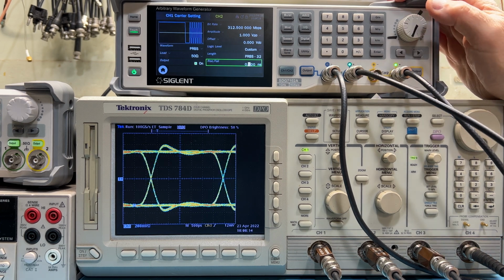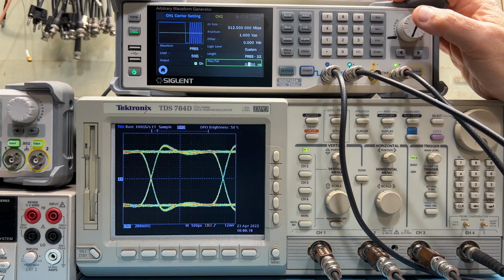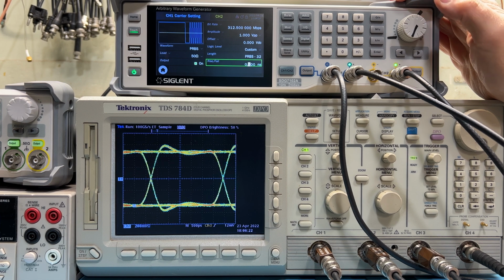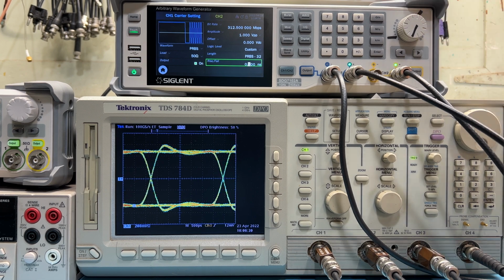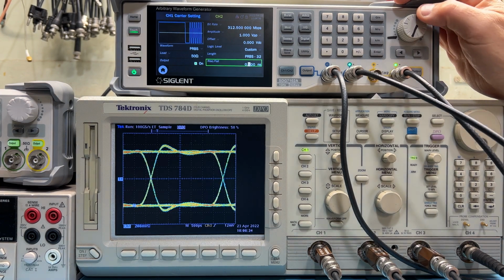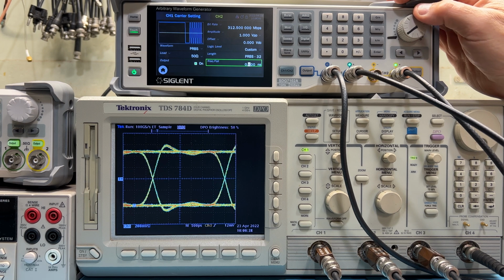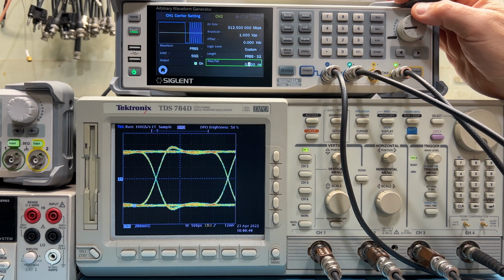Right now I have the rise and fall time set at 500 picoseconds. And I believe it is 500 picoseconds. It's close enough to the 400 picosecond rise and fall time of this oscilloscope that I can't really get an accurate measurement. And so the overshoot we see here in the eye diagram may actually be a bit bigger. But watch what happens now to the eye diagram as I increase the rise and fall time.